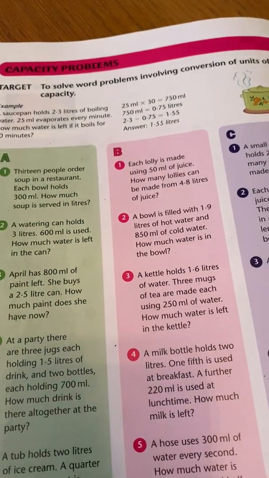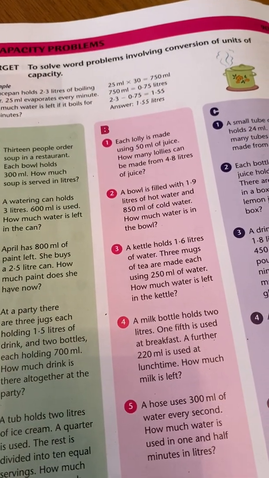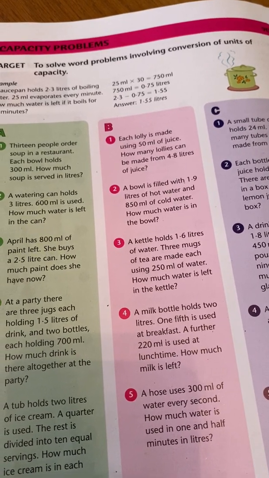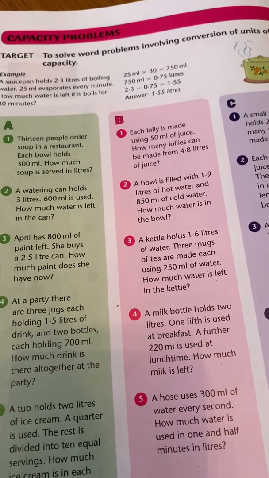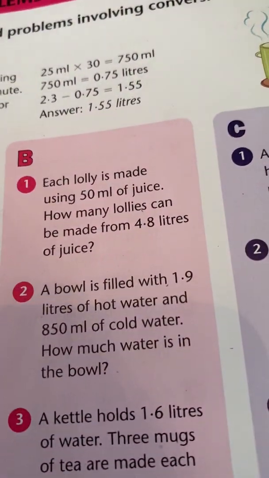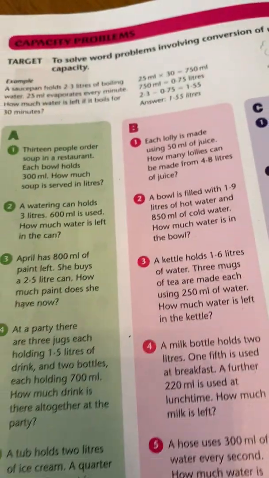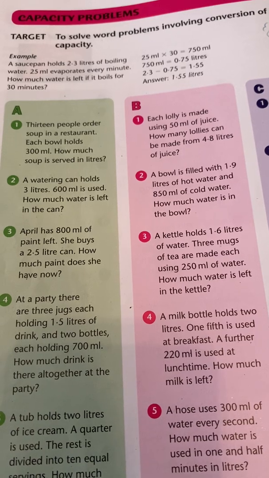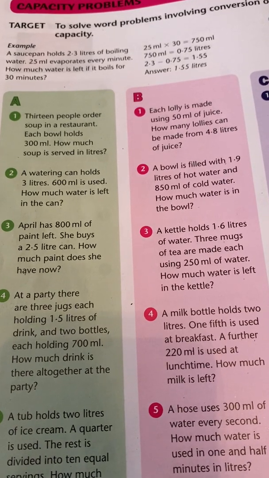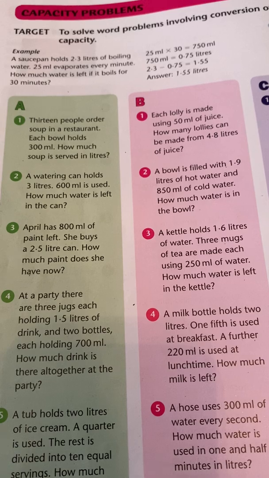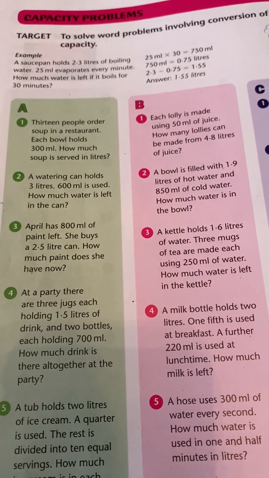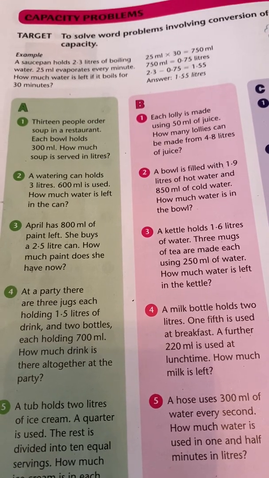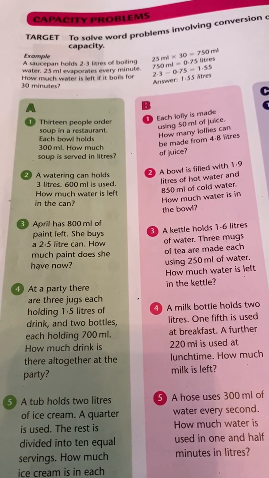Okay, so capacity problems. To solve word problems involving conversion of units of capacity. When we're talking about capacity, we're talking about liquid. So we're going to be working in millilitres and litres. Now, if you think back to when we very first started doing this, you might still have your poster. The magic number you need to know is that 1,000 millilitres is 1 litre. So to do your conversions, you're going to be timesing and dividing by 1,000. Okay, so moving it 3 places along.